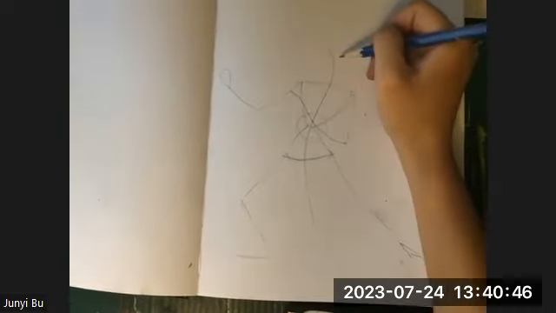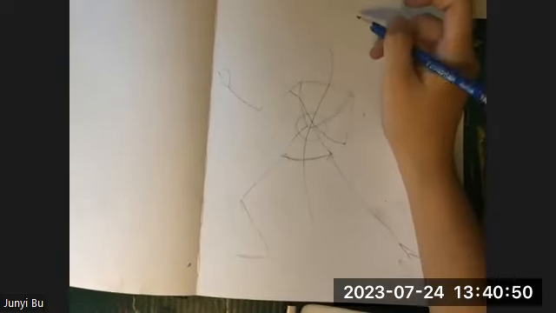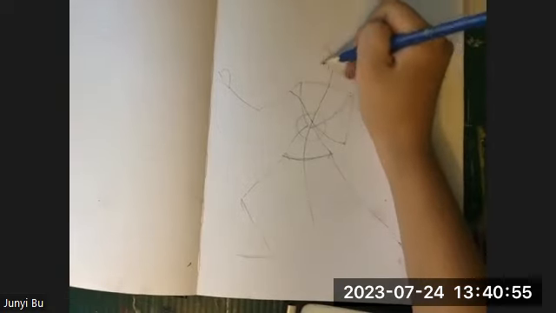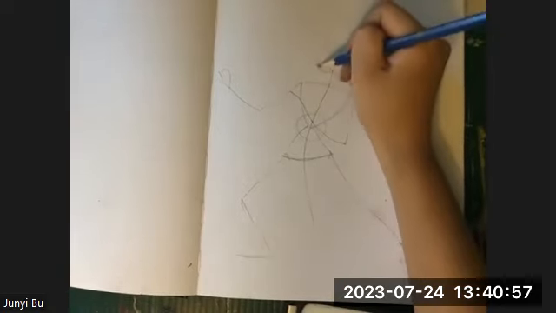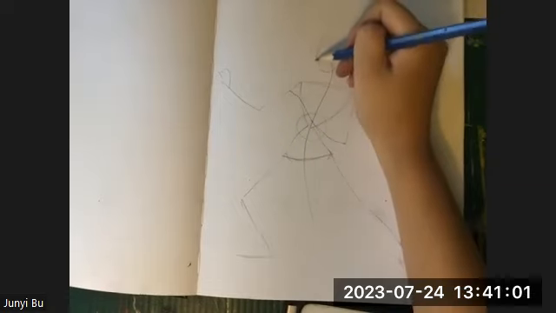This is like elevated stick figure drawing. Then I can add the head. So I will do a circle and build a triangle off of that.